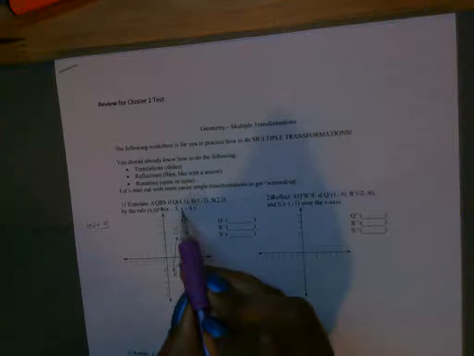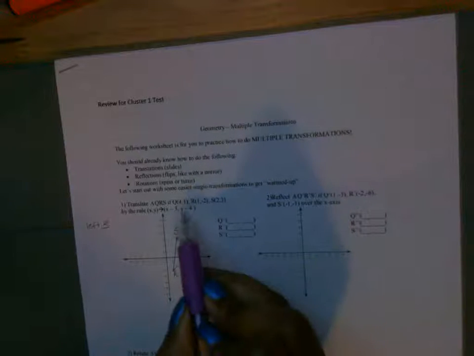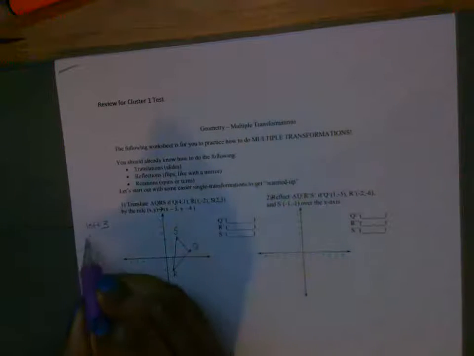The rule says translate. It says translate -3. X is left, right. Since it says -3, that's to the left 3 times. Y is up, down. Since it says -4, that's down 4.